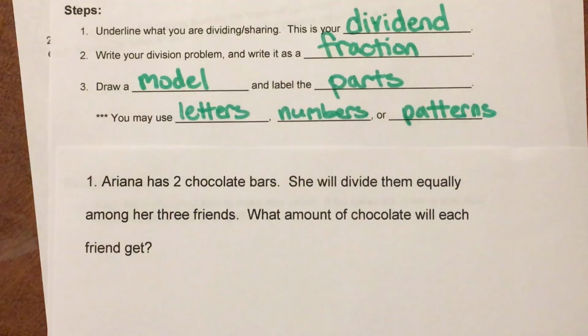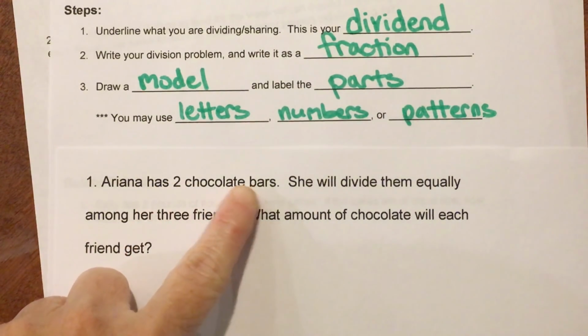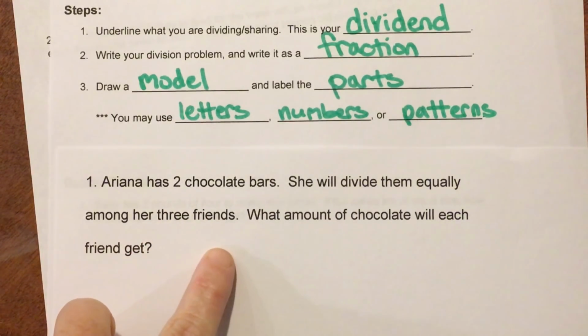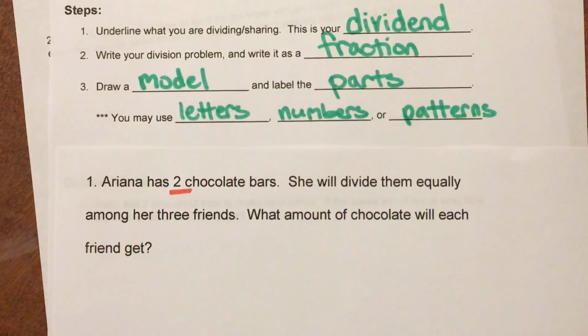So let's read our problem. Ariana has 2 chocolate bars. She will divide them equally among her 3 friends. What amount of chocolate will each friend get? Okay, so I have 2 numbers. I have a 2 and a 3. Well, am I dividing my 2 chocolate bars, or am I going to divide my 3 friends? Definitely my 2 chocolate bars.